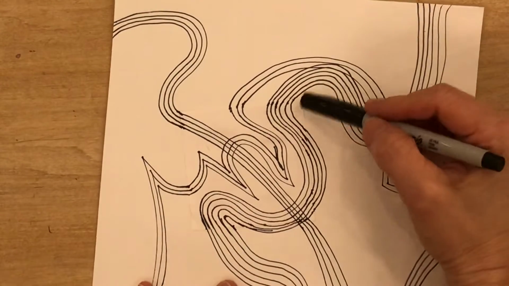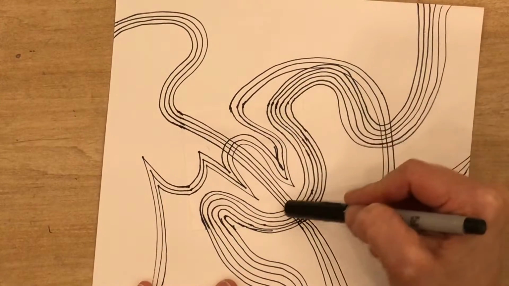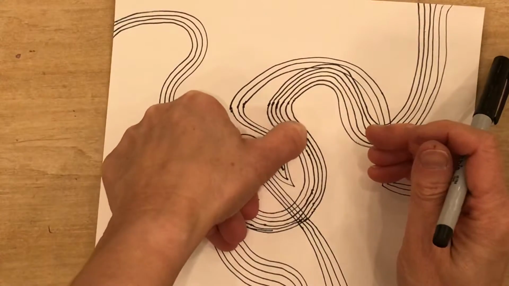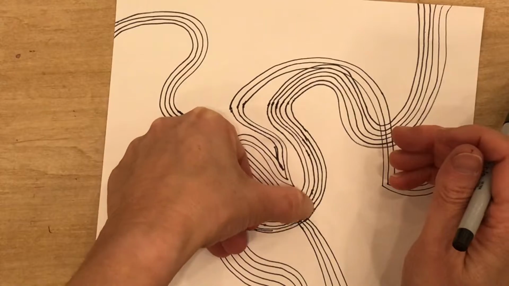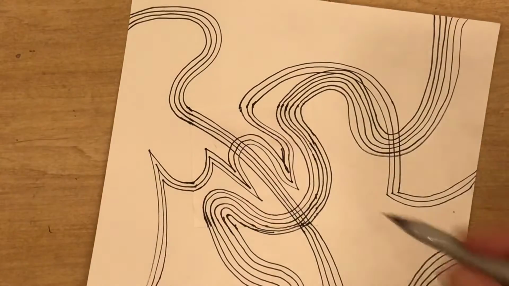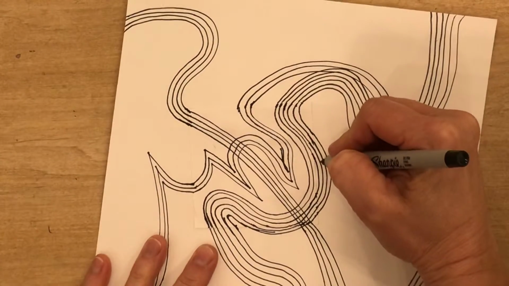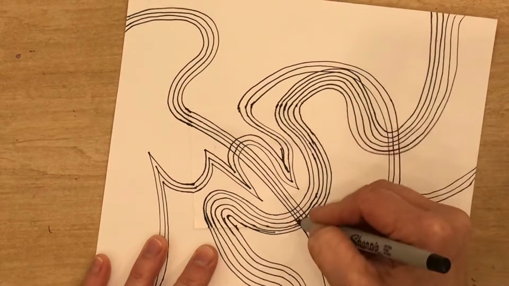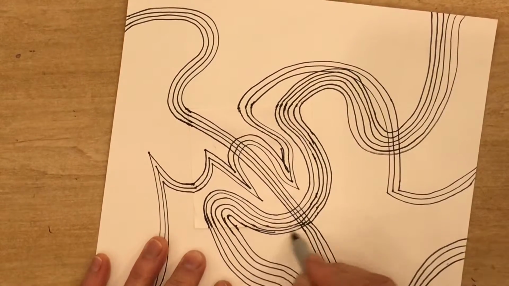Do you remember how I went off the side of this edge? I don't even know if you can see the edge right here. The edge of the paper is right there. So what I did is I just continued these lines and I connected them back up, so it just looked like a continuation. Same thing over here. I made a couple little errors here, but right in there.